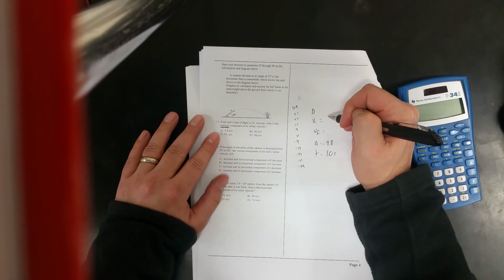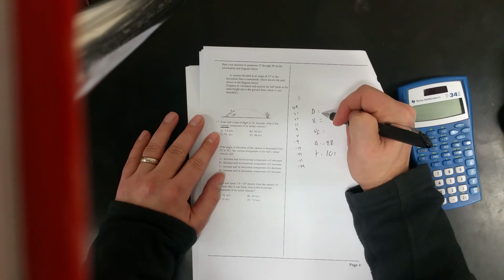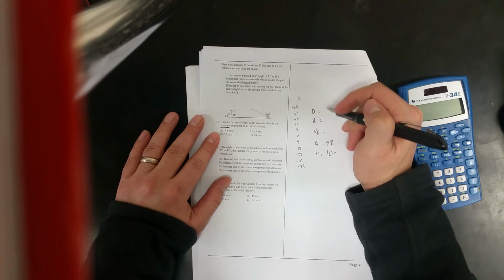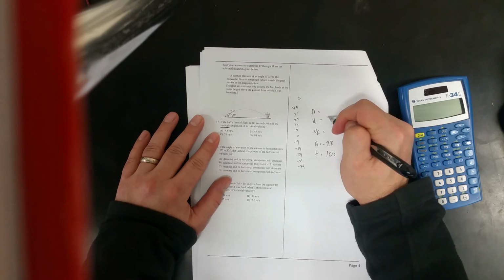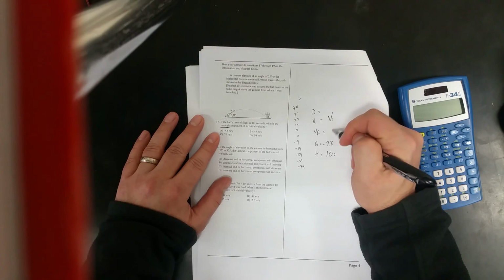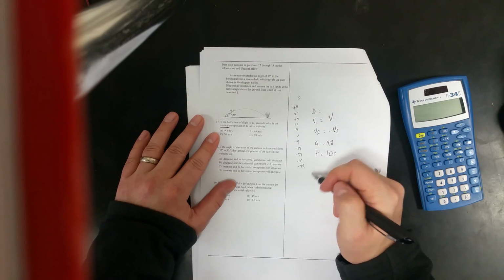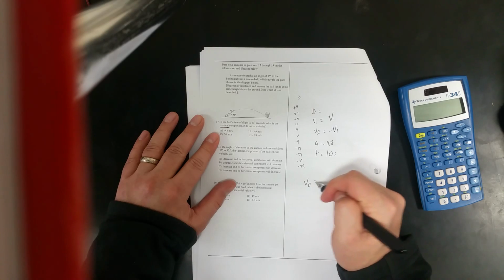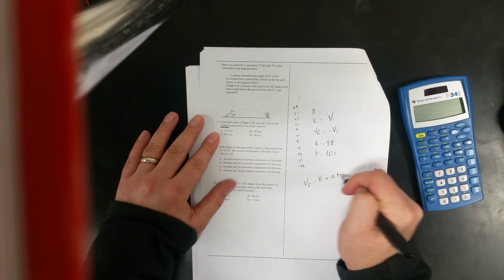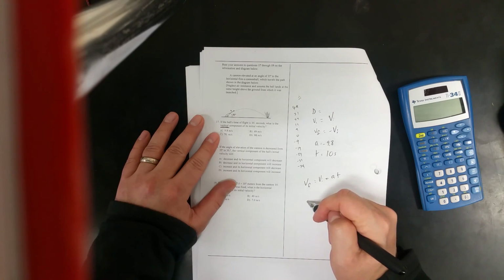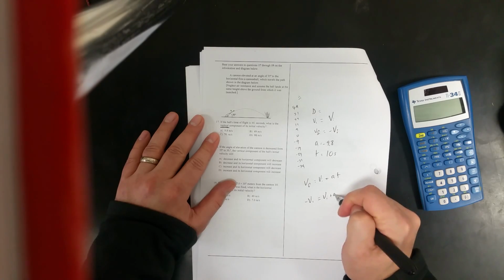Now you do not know the distance or VI or VF, but you know that whatever this is, let's call it VI, VF is negative VI. So interestingly enough, if you just put it into the equation, VF equals VI plus AT, you'll end up getting negative VI equals VI plus AT.